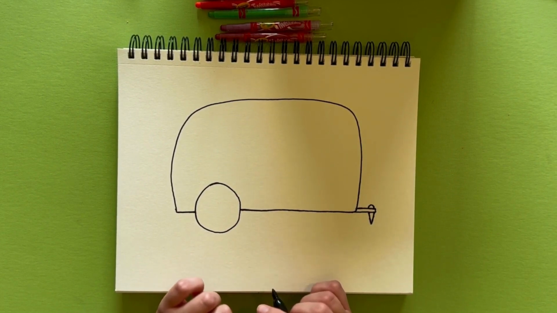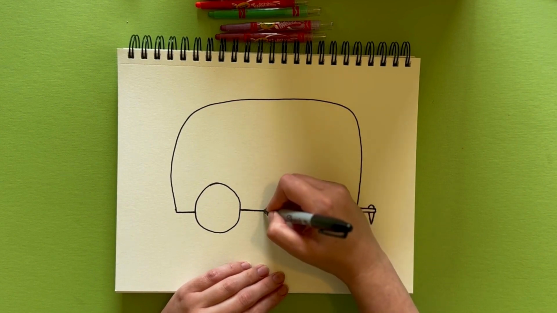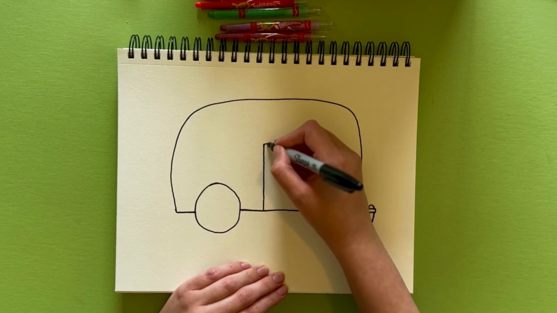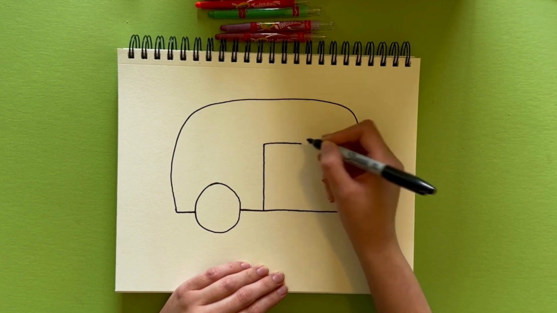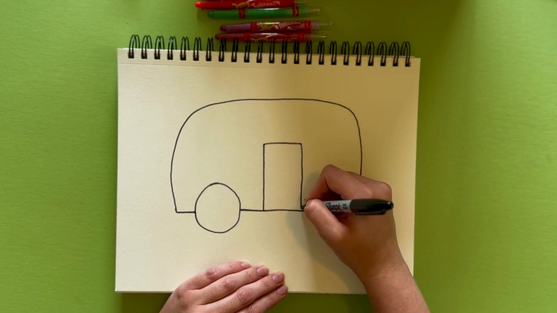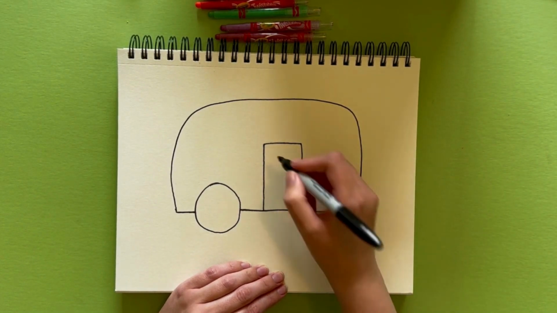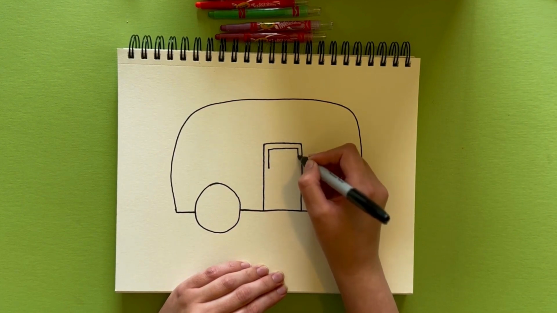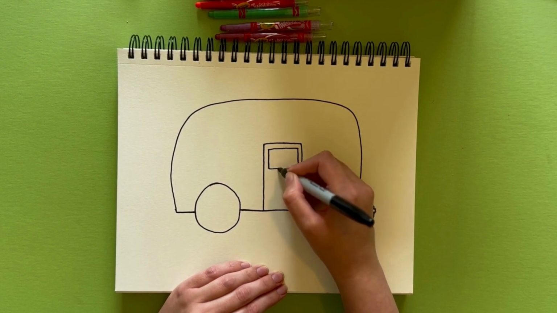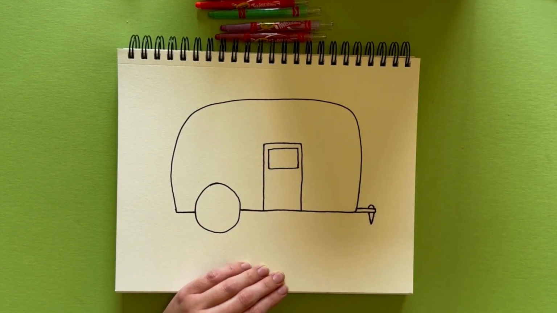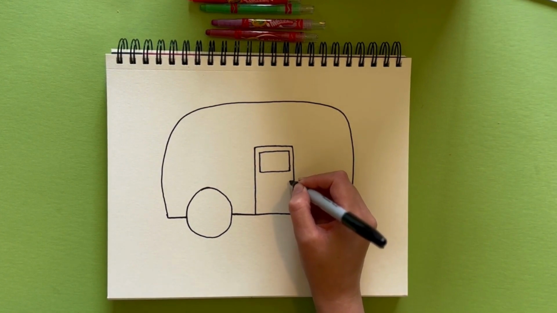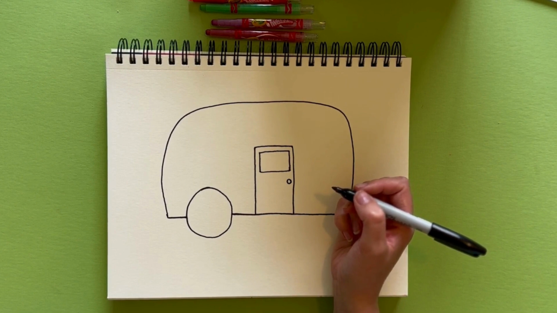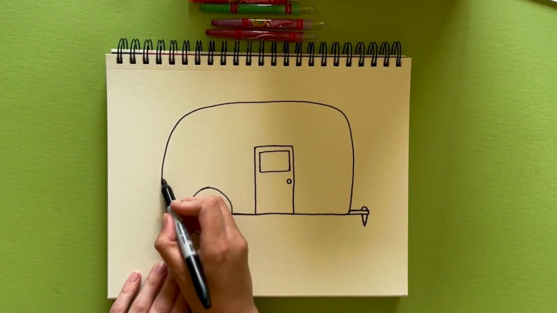And then we are going to draw a door. Just one door here. It's going to be a rectangle, just a very simple rectangle. And then I'm going to draw a window. And I'm going to draw a doorknob right here. Then I'm going to do a little design.